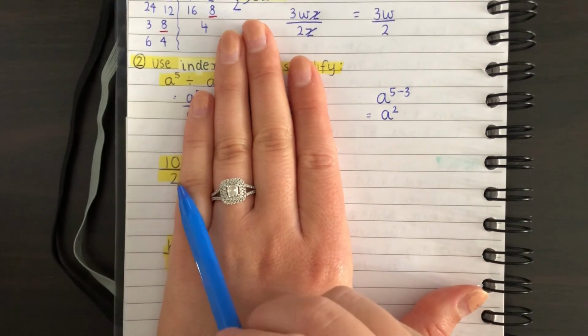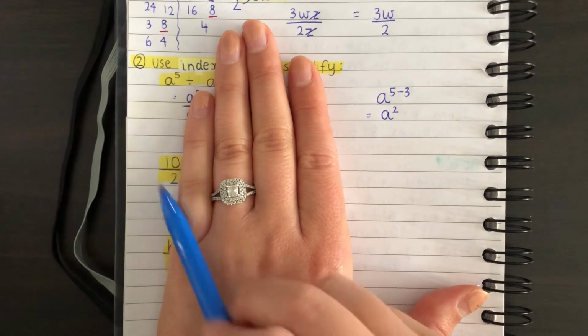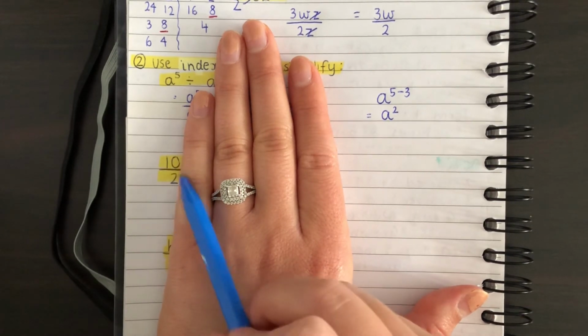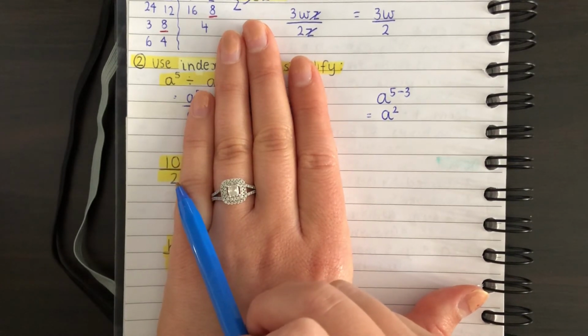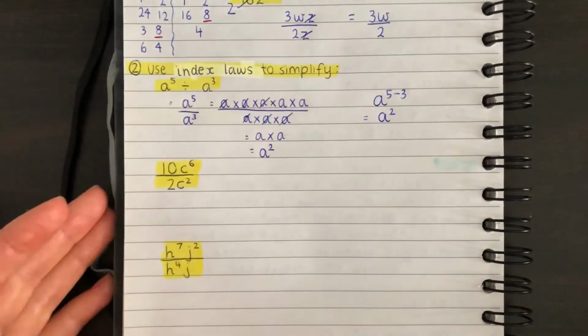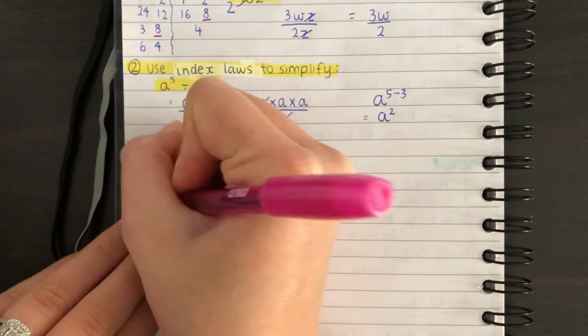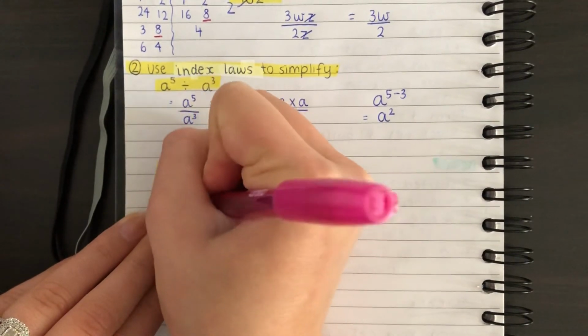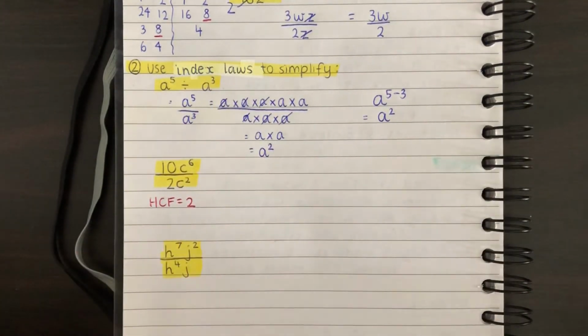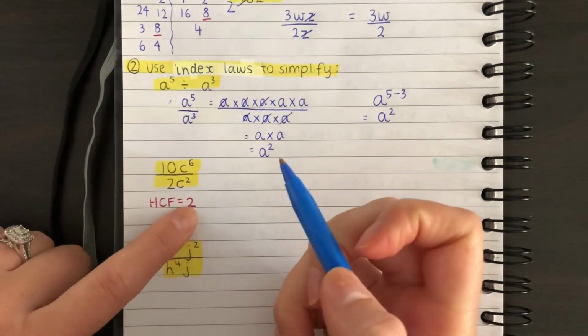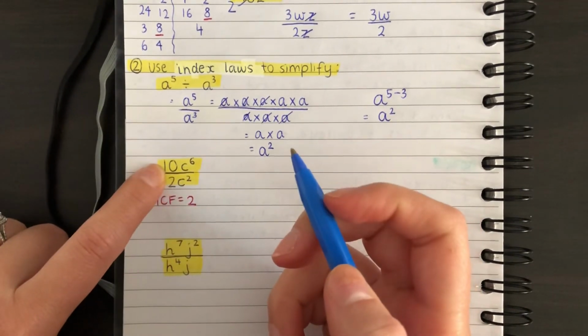Well, 2. This one's actually quite a simple one, okay, because the only numbers that go into 2 are 1 and 2. All right, so the HCF is 2.